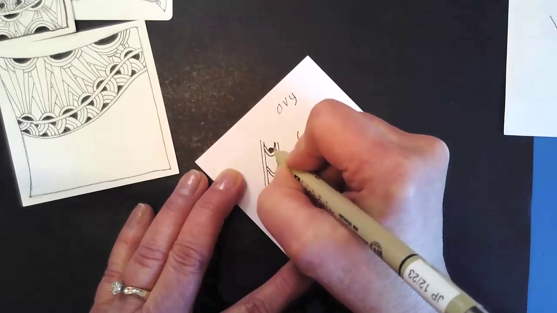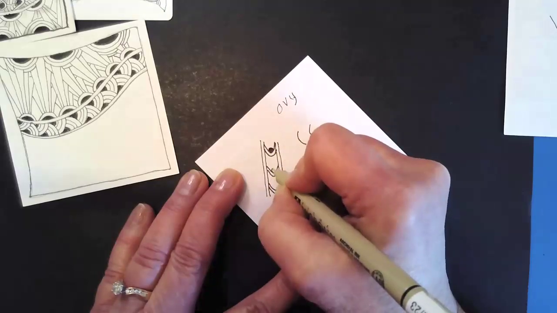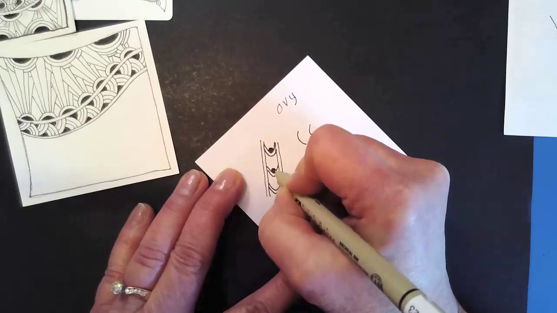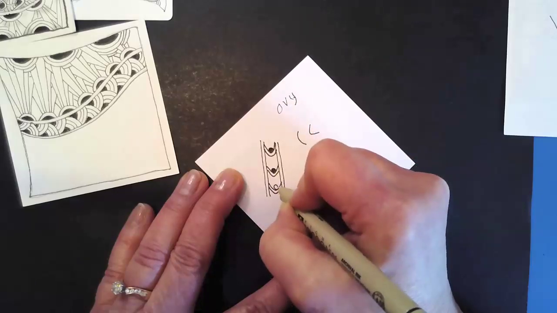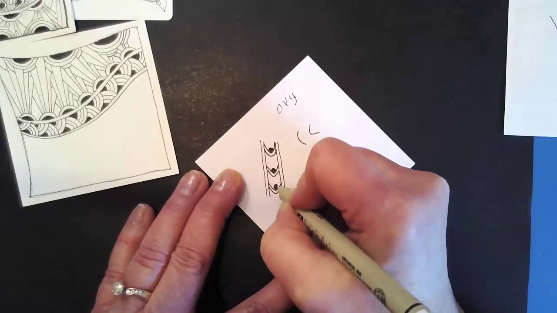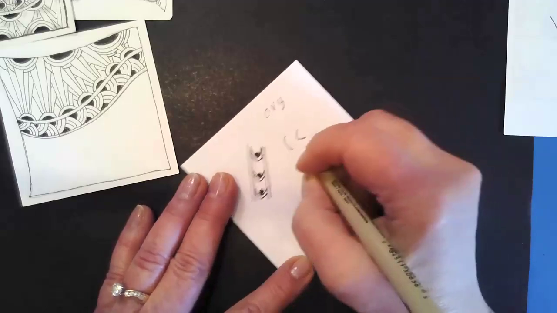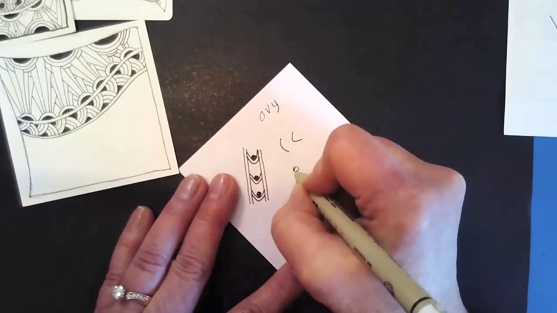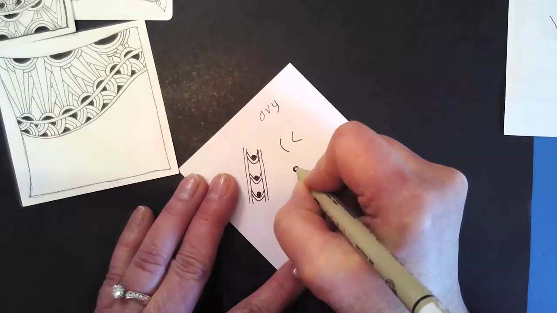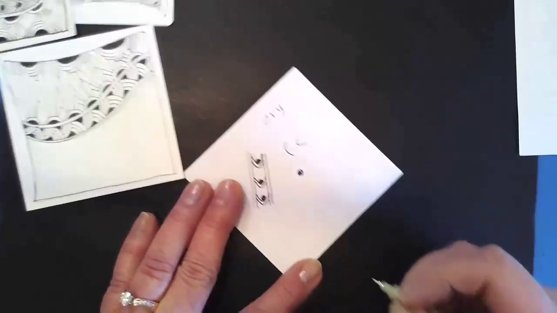Remember, we call them orbs because we're doing this freehand. They're not going to be perfect circles. That gets inked in. Or you can ink it in and leave a little white spot so it's got a little highlight.